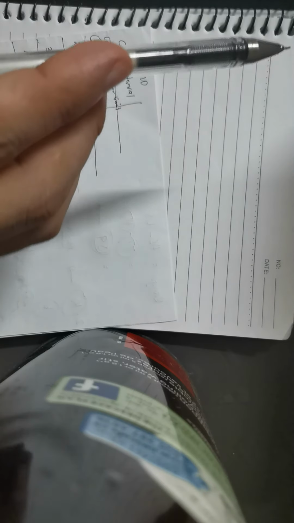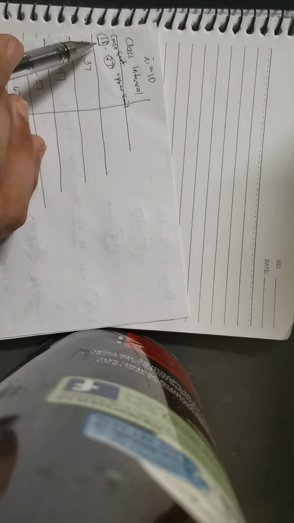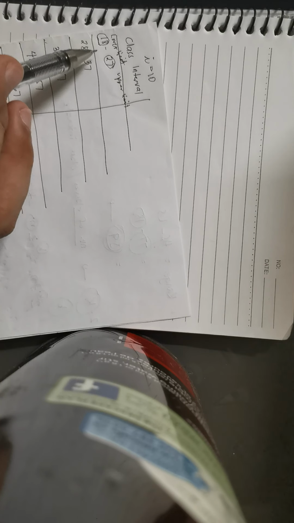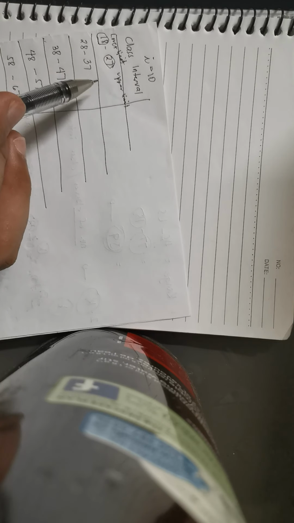Now, let's check whether the minimum and the maximum are found in our class intervals. In the first class interval, we have 18 to 27. Hence, our youngest traveler is 18 years old, and it's within the first class interval. So that's guaranteed.